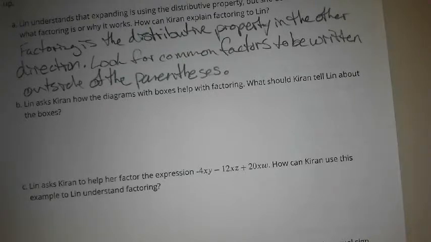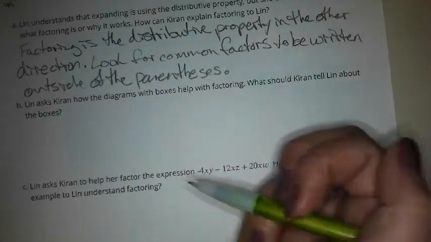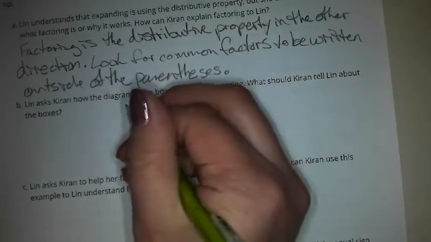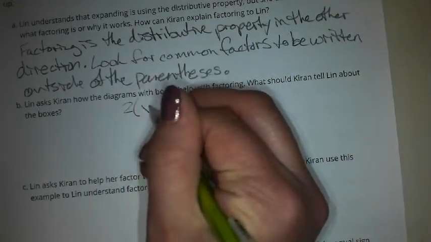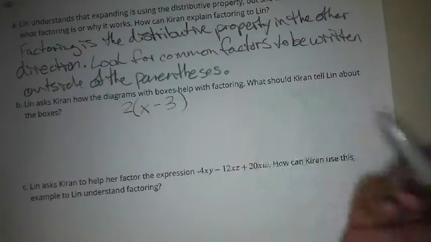So he could tell her that the expression in each box is the product of the expression to the left of the big rectangle and the expression above the box, just as the area of a rectangle is length times width. So he could also give her an example. So he could say, say we have 2 times x minus 3.